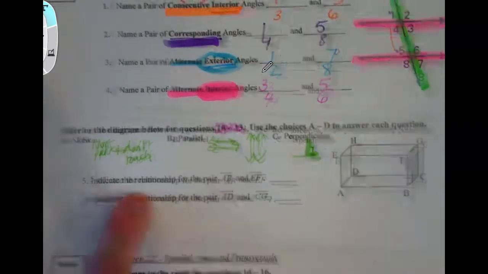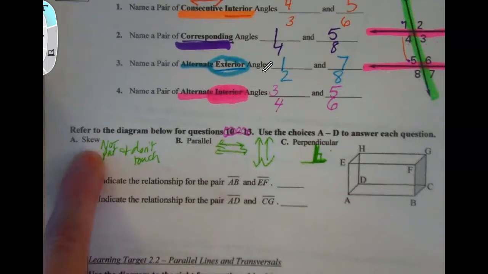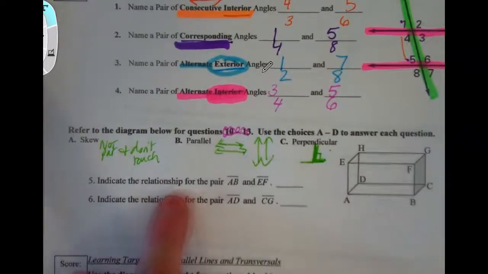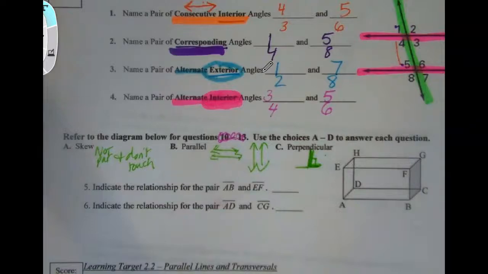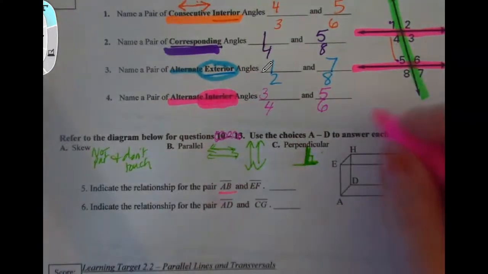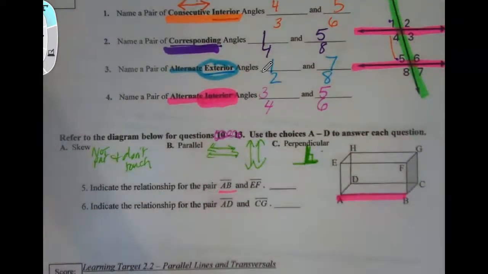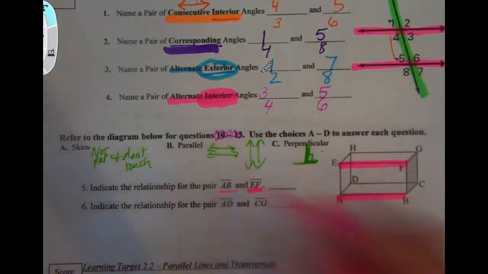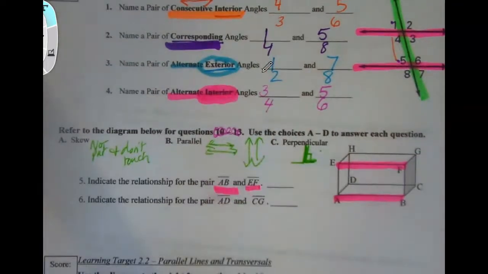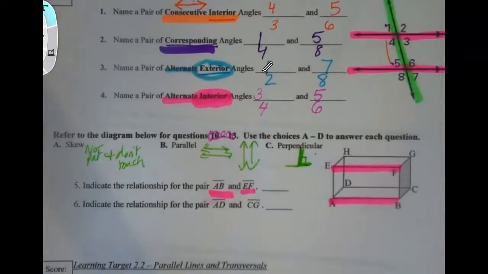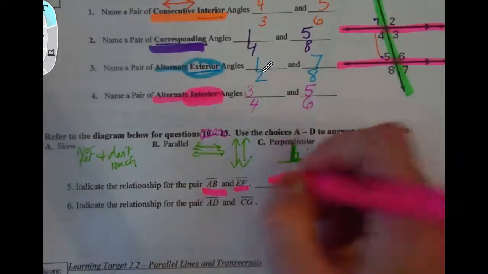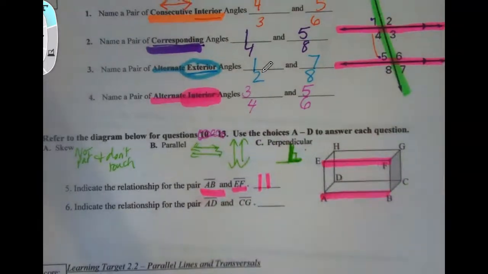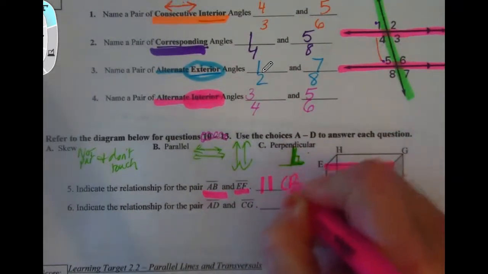So it says indicate the relationship. Again, these are the relationships: skew, parallel, or perpendicular. So indicate the relationship for the pair AB. I'm going to do AB, which is right here, and EF, right here. Okay, so again, I like to have the highlighters. It helps me see. So hopefully you would pause it, and then hopefully you put they are parallel, or the letter B.